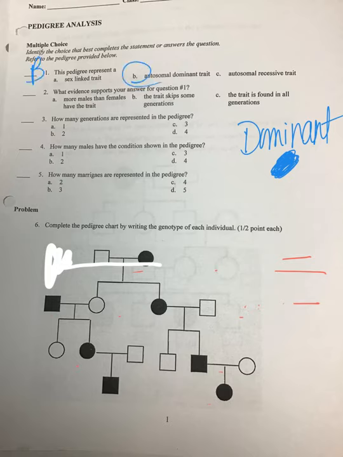B. What evidence supports it? It's the fact that it occurs in all generations. C. How many generations? Well, when I wrote that out before I completely messed up the page, there were 4 on there. How many males have the condition shown in the pedigree?